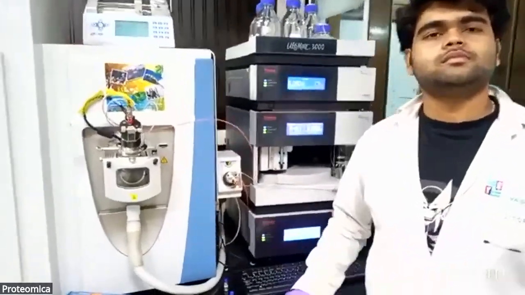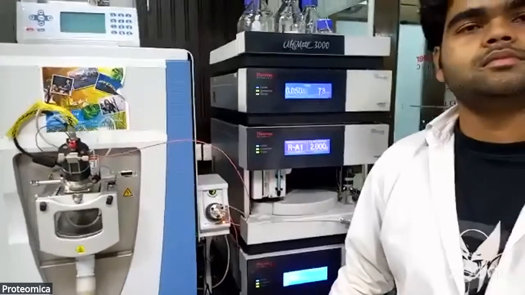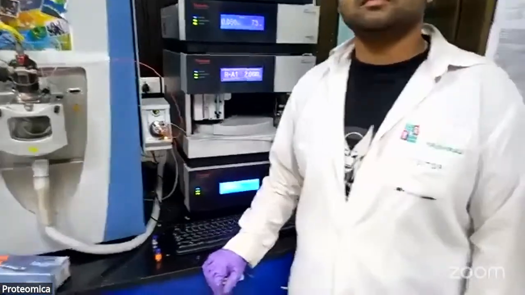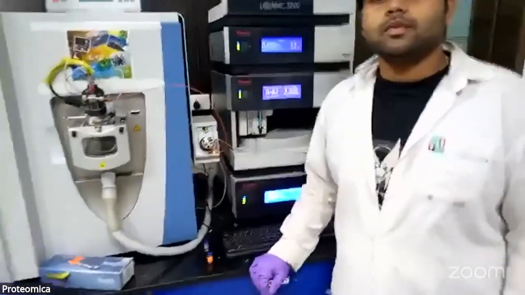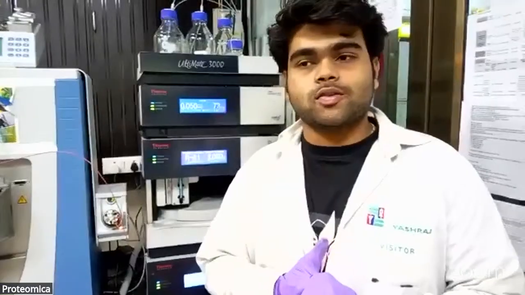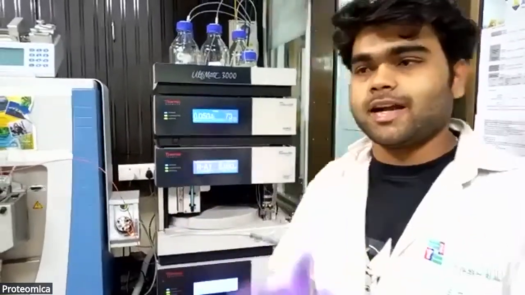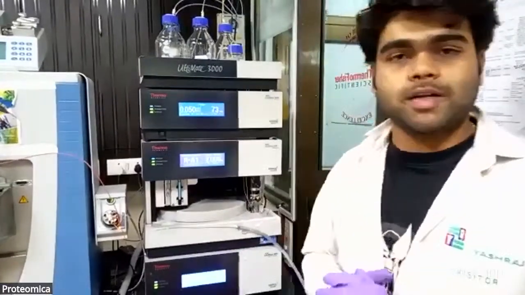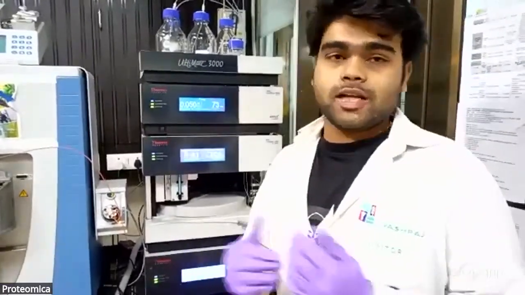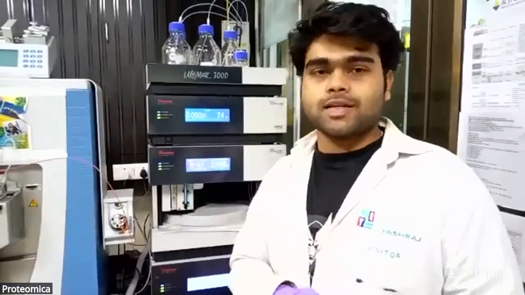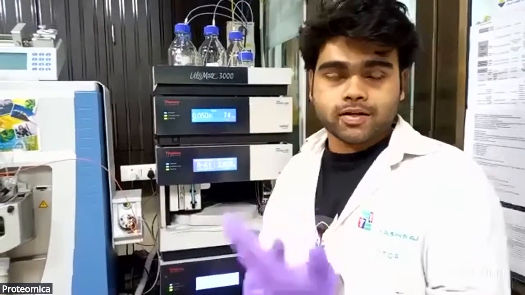We have a 3000 series HPLC which is connected with the Orbitrap Q Exactive mass spectrometer. Now I request Amit to explain. As you have learned about proteomics, there you need to chop the proteins into peptides, but it is not the same for metabolomics and lipidomics. It's very straightforward. With only chilled methanol and so on, you can extract the entire lipidome and metabolome from the serum or tissue samples, the similar samples that you have used for the proteomics.